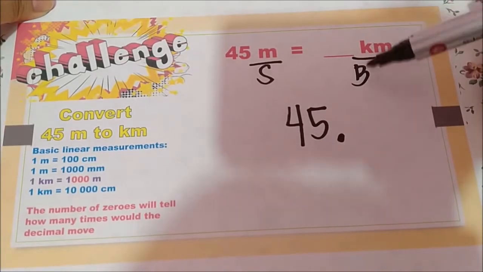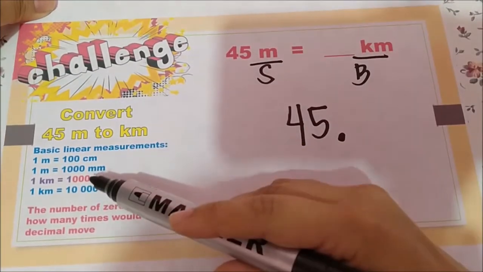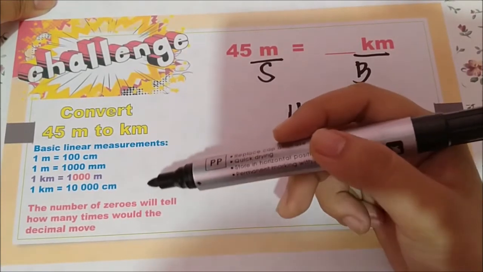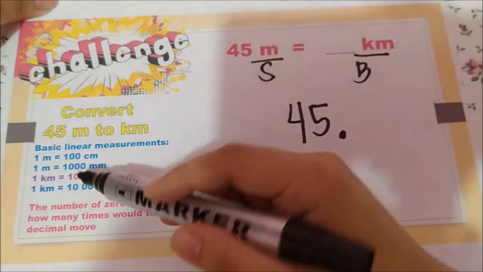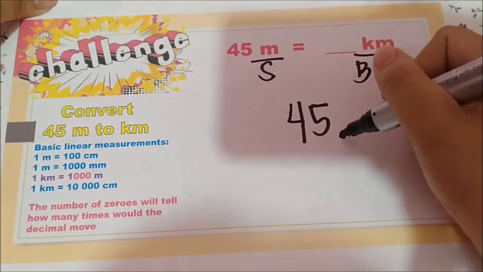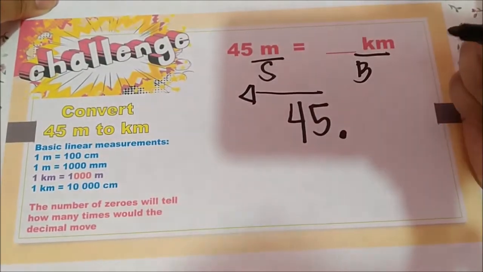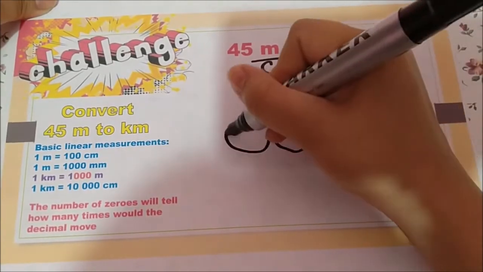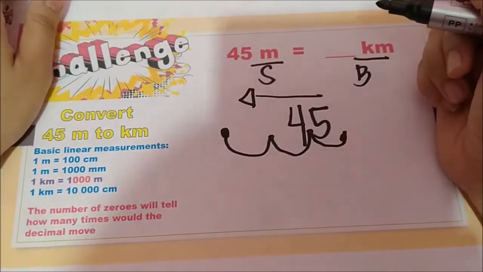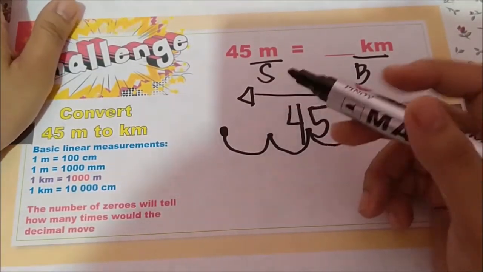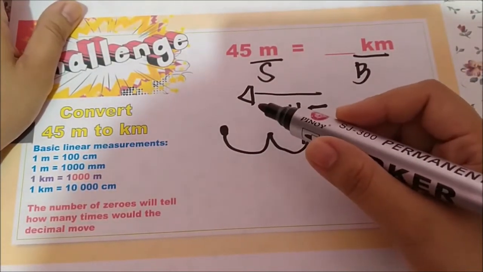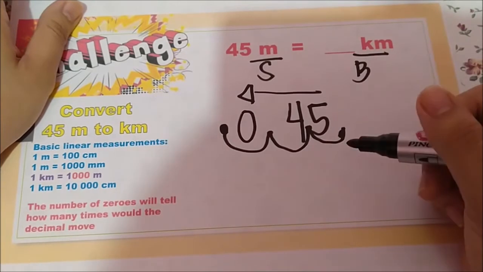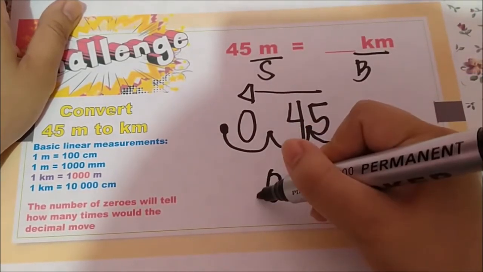So here, the bigger unit, 1 kilometer is equal to 1,000 meters. Look at the number of zeros. The number of zeros will tell how many times your decimal point moves. It says here 3 zeros. So we move the decimal point to the left 3 times. So 1, 2, 3. Here is our new decimal point. What are we going to do with the empty space? So that it is not left as just a space, we need to put 0, because 0 is a placeholder. After you're done with that, you need to rewrite your answer: 0.045.